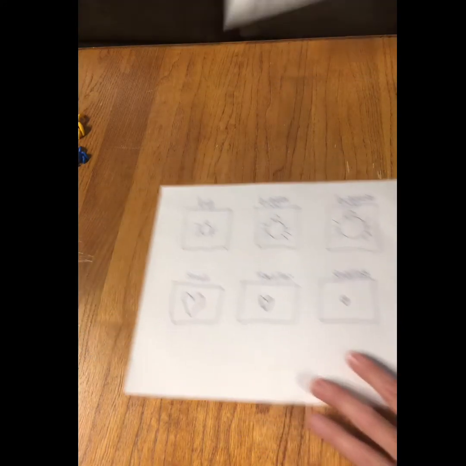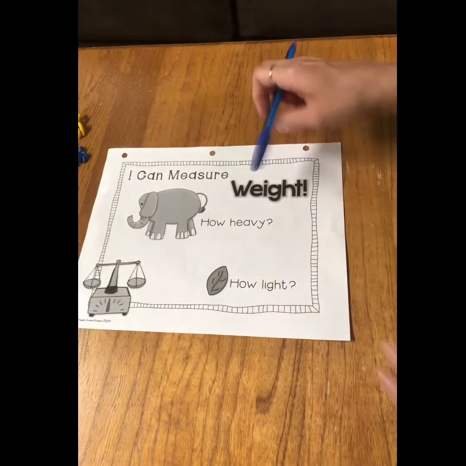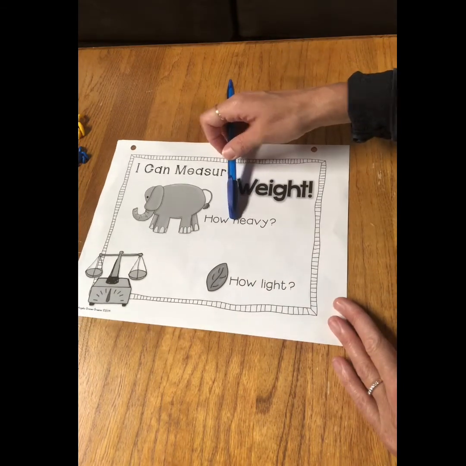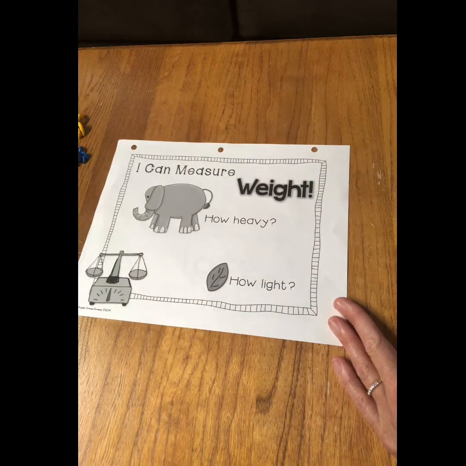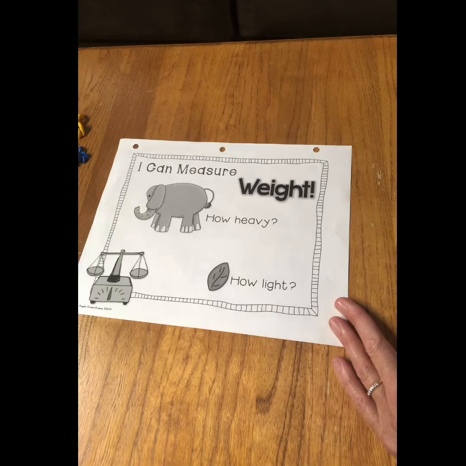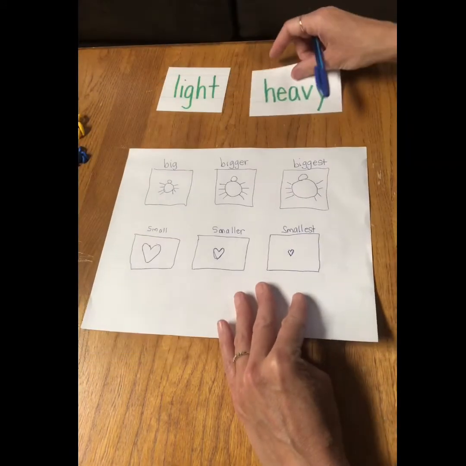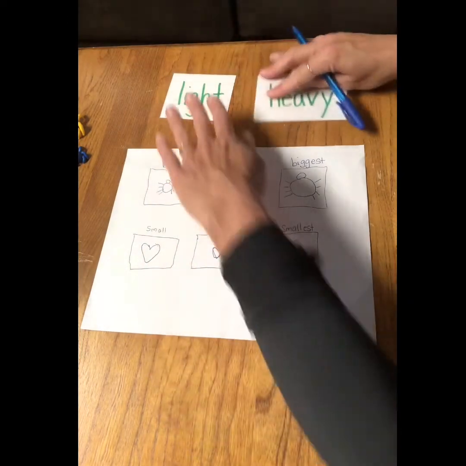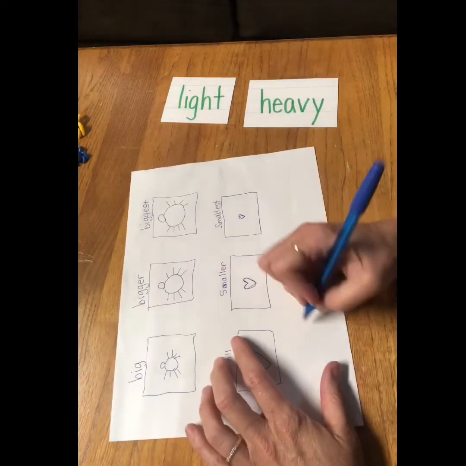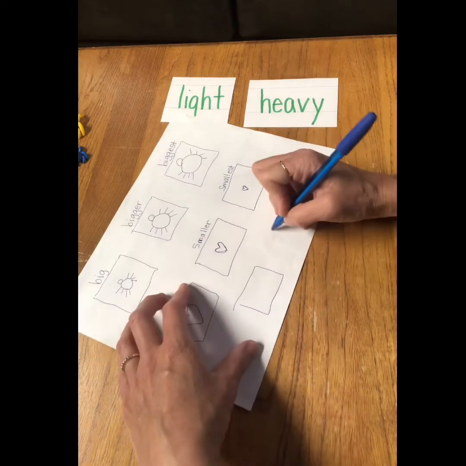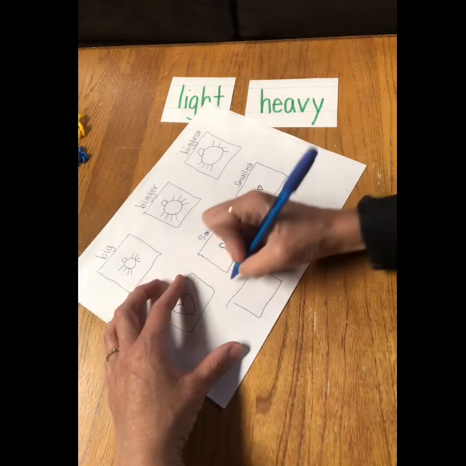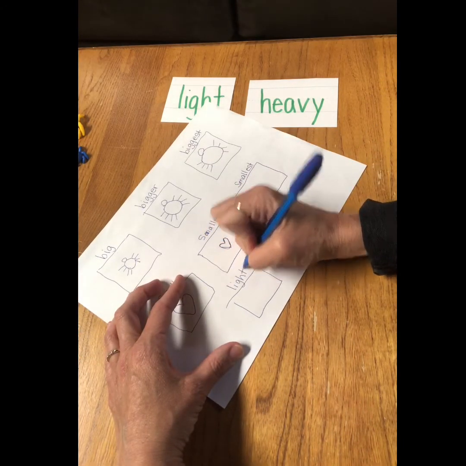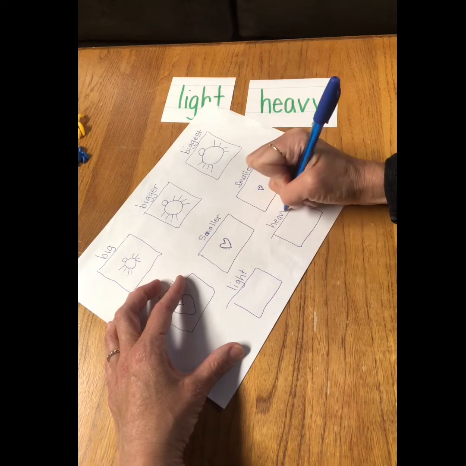Now, one way I can measure is by weight. Something that's heavy or something that is light. Okay, so heavy and light, or light and heavy. I'm going to draw 2 boxes, and I'm going to write the words light and heavy.